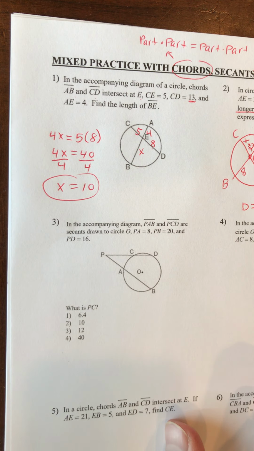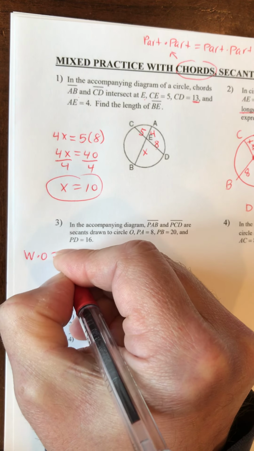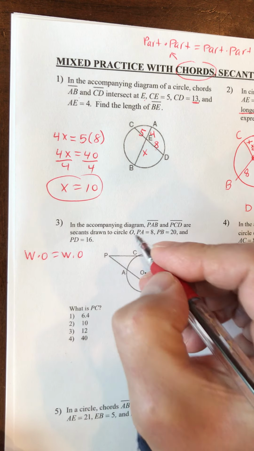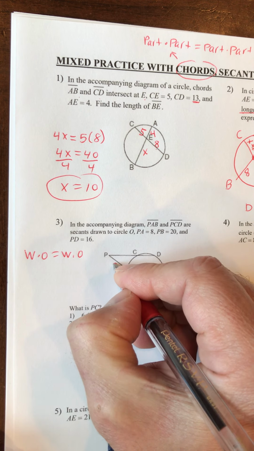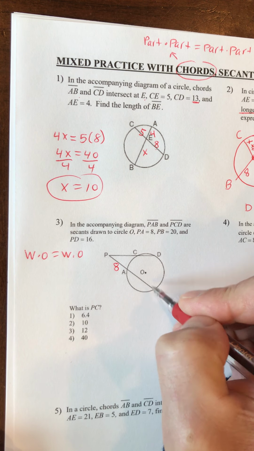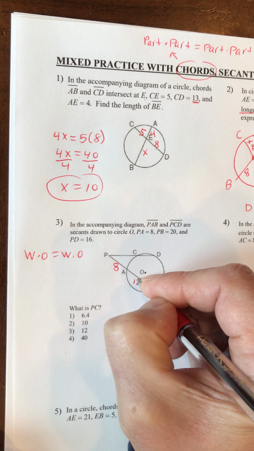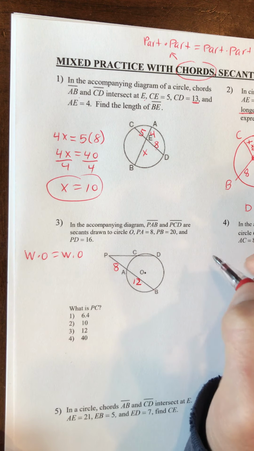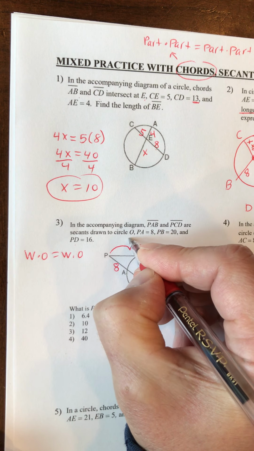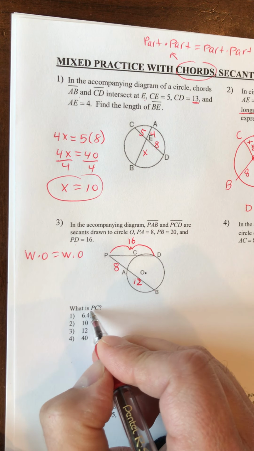Okay, number 3. This one involves a secant. So this is going to be the whole times the outside equals the whole times the outside. I'm going to label my diagram. It says that PA is 8. PB, the whole thing, is 20. So if the whole thing's 20 and this is 8, this is 20 minus 8. This is 12. Then it tells me PD is 16. The whole thing is 16. They want us to find PC.